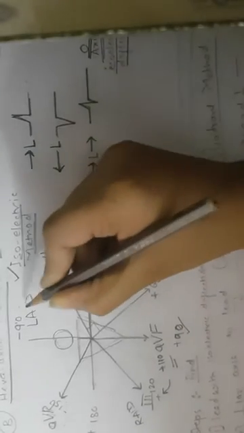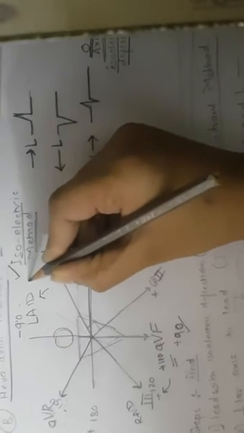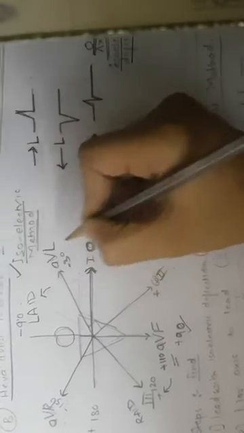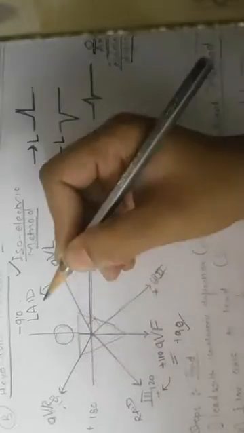When it is moving away on the right side, more than 110 degrees, we call it right axis deviation. If it is moving in this direction, away on the left side in the anti-clockwise direction, we call it left axis deviation, and when it is falling in this quadrant we call it extreme axis deviation.